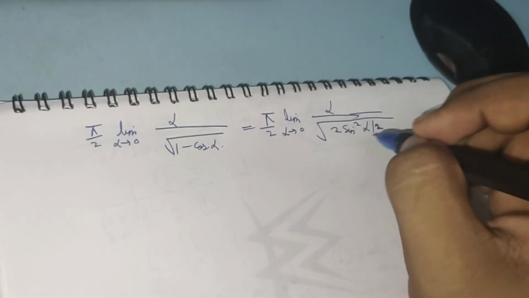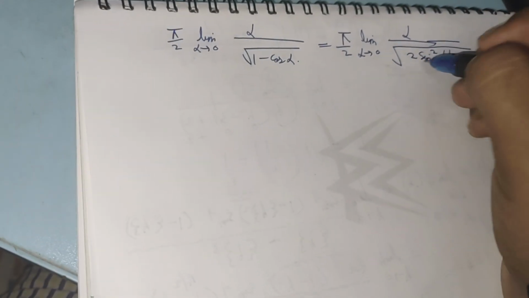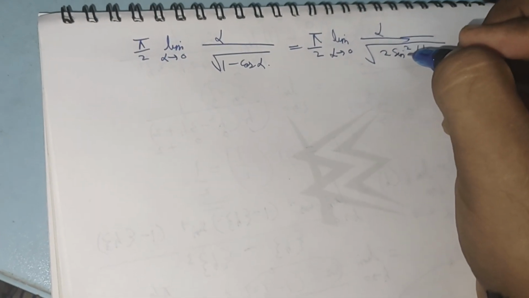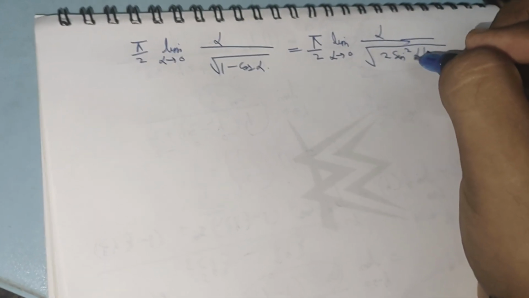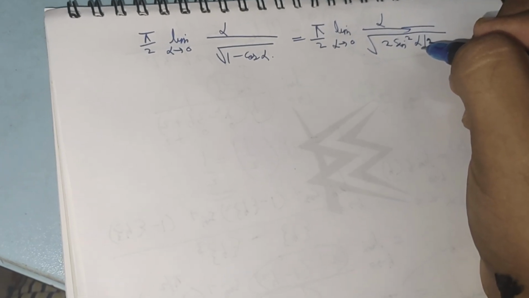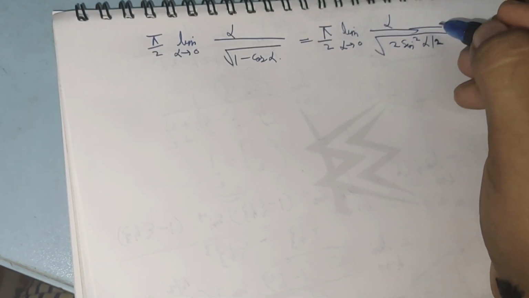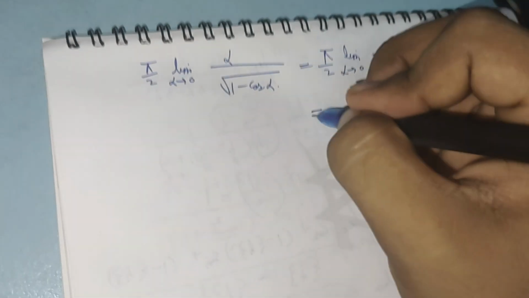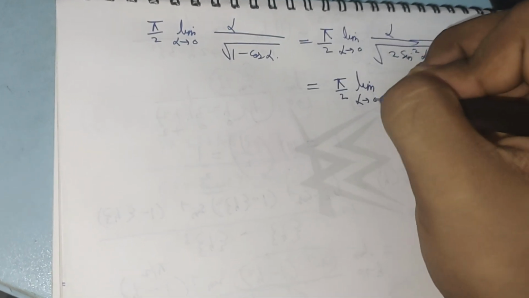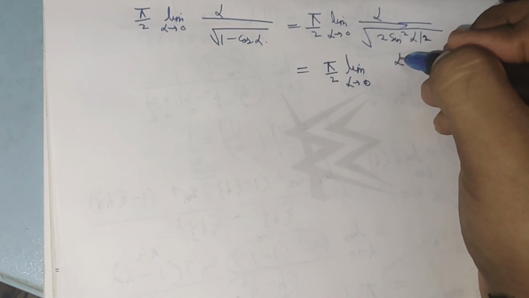Okay, so 2 sin square alpha by 2, and then I am having, what to do next? I will try to make this into sin alpha upon alpha form. So when limit alpha tends 0, sin alpha upon alpha will be 1. So in order to proceed with that, limit alpha tends 0, I can take this alpha down.